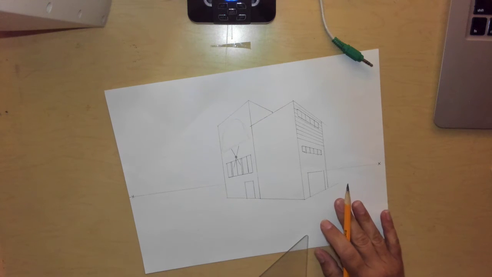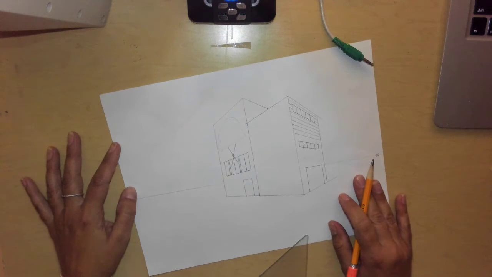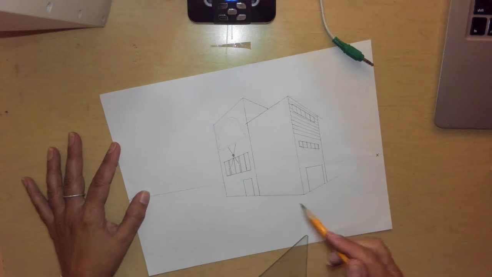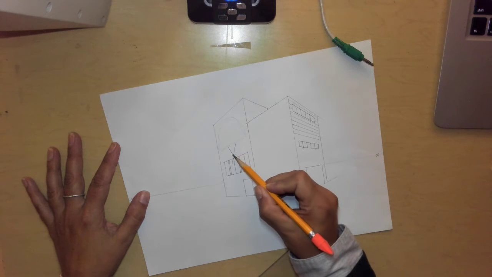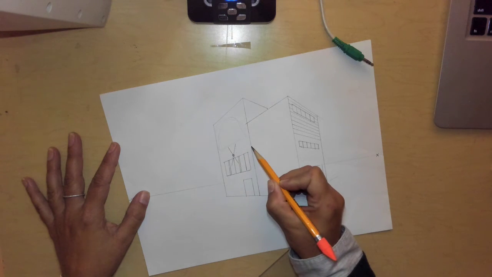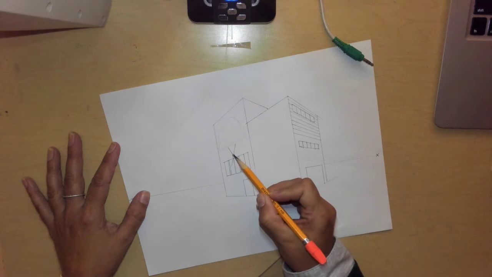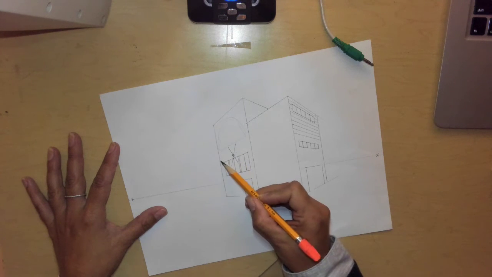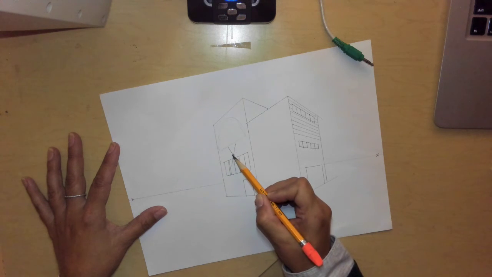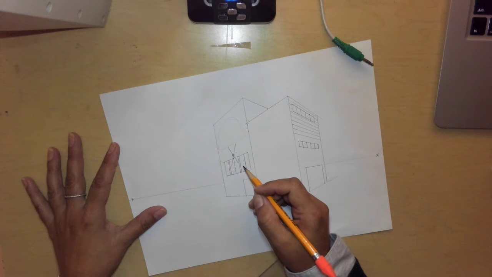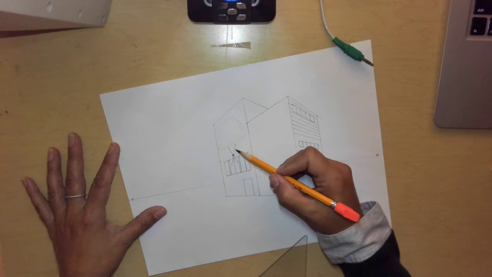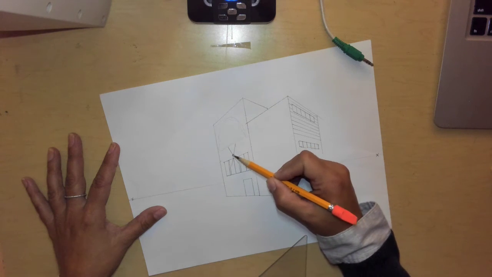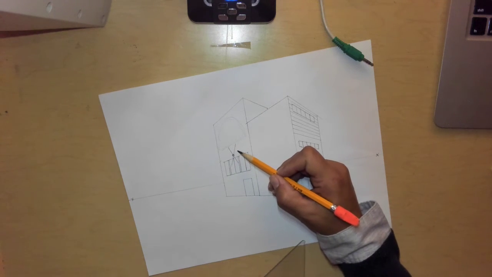If we think about the rules of being three-dimensional, the rules of perspective, this measurement between the middle and the side of the building should be bigger because it's closer, while from the middle to the left of this two-point perspective building should be smaller because it's farther away. So that's why it's hard to sometimes figure out where is the middle. It should be a little left of center for it to be in perspective.